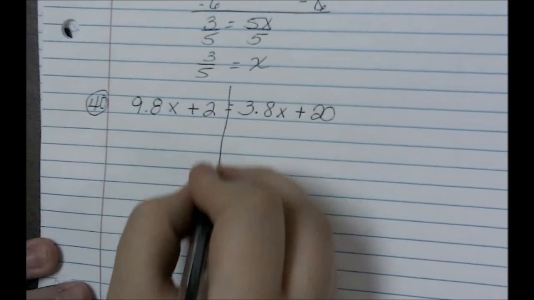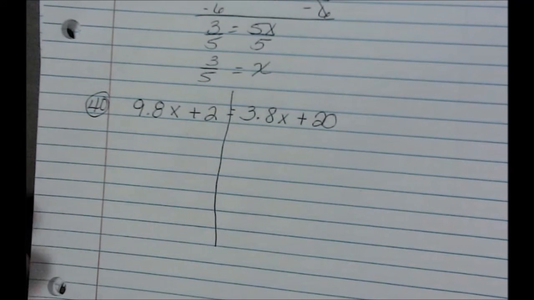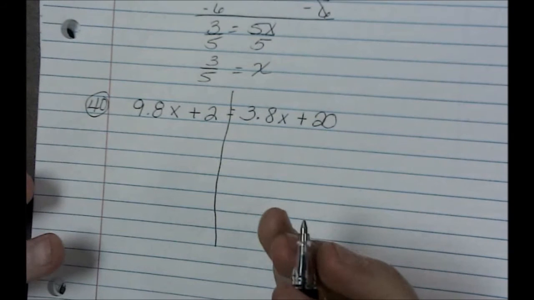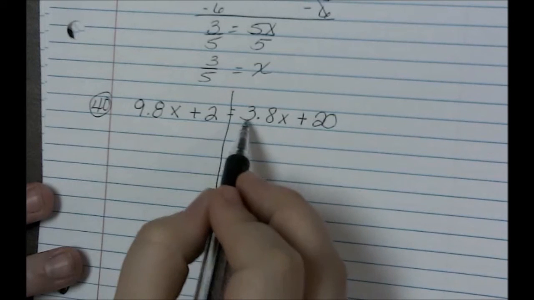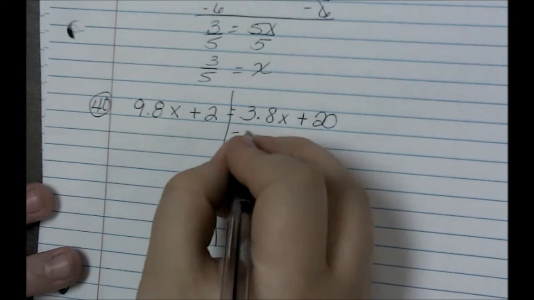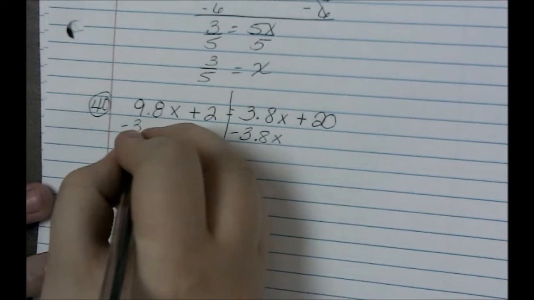For the purposes of this problem, I am going to draw that line because it's going to be a little easier. So there are no parentheses to get rid of. There are no terms to combine that are on each side individually. So now I want to get all my x's on one side. Between 9.8 and 3.8, the smaller number is the 3.8. So I'm going to subtract 3.8x from both sides.